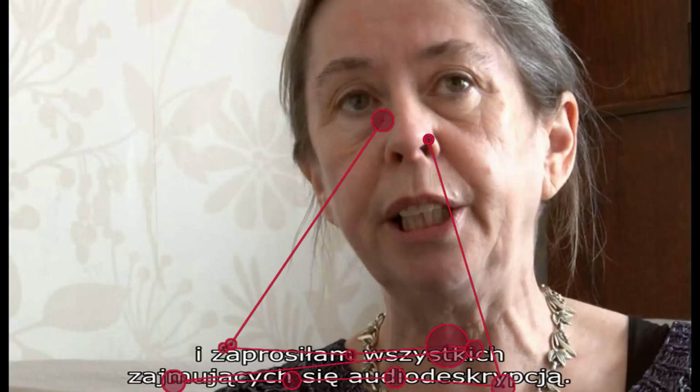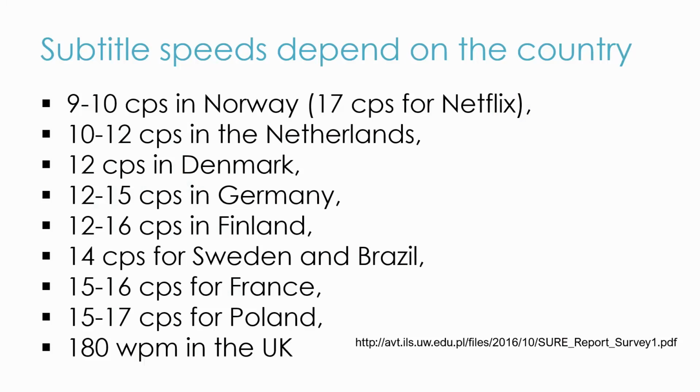What exactly is the limit, or the optimum subtitle speed, depends on many factors, such as film complexity or viewer characteristics. Different countries have different traditions regarding subtitle speeds. A study we conducted among professional subtitlers showed a great variety of speeds used on the market now. As a subtitler, you probably work for different clients who have different requirements when it comes to reading speed, possibly ranging from about 12 to 17 characters per second for languages with alphabetic script.